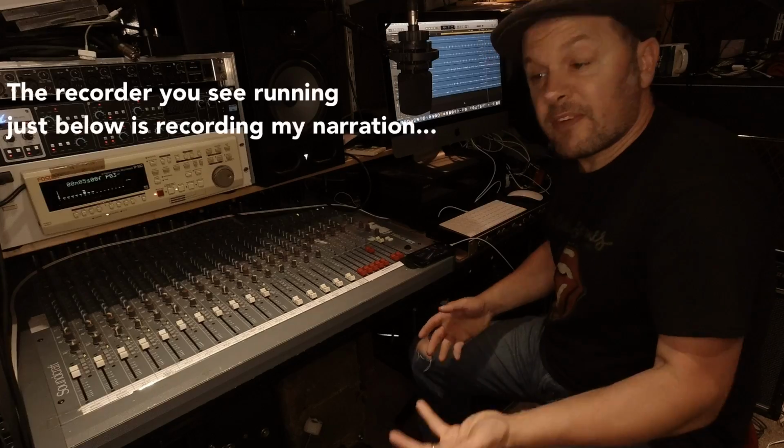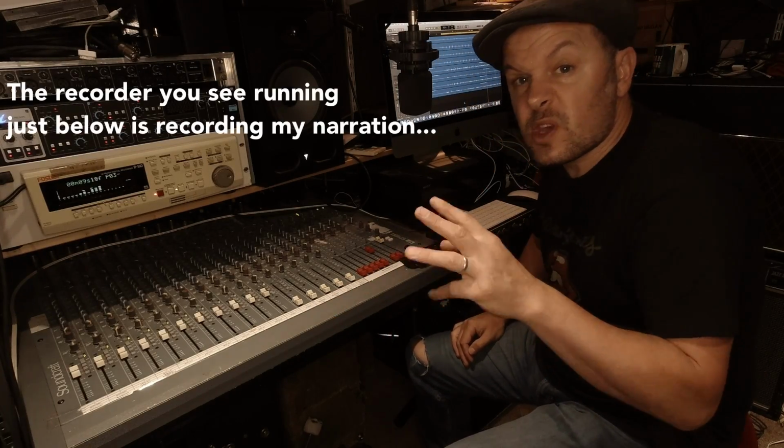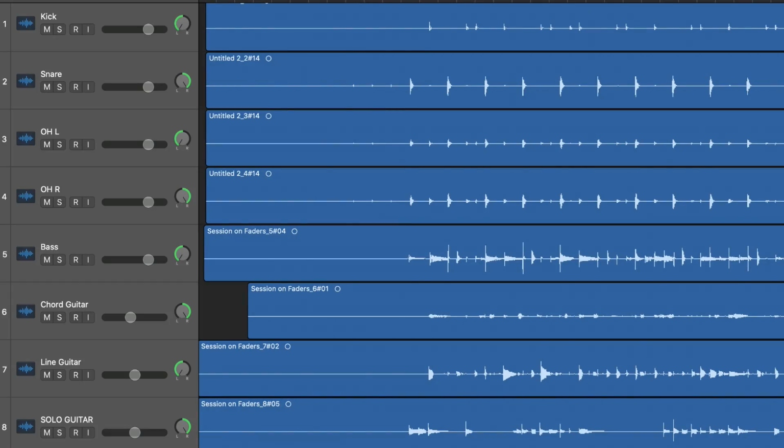What you heard then was a brief excerpt of a little recording session that I conducted. I had drums, bass, a couple of rhythm guitars and a lead guitar. And on your computer screen here, you can see the results in the blue blocks there. And if you look at the channels, I've got kick, snare, overhead right, left and right bass, chord guitar, line guitar, and solo guitar.